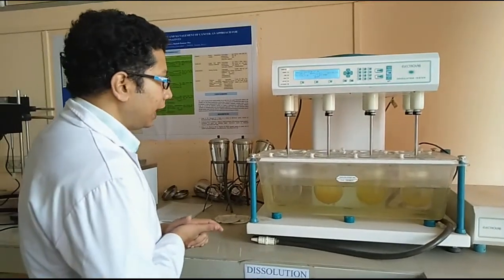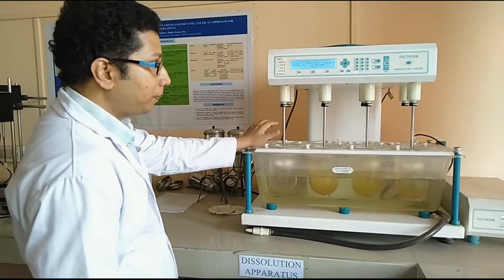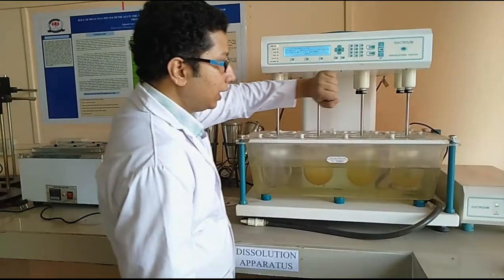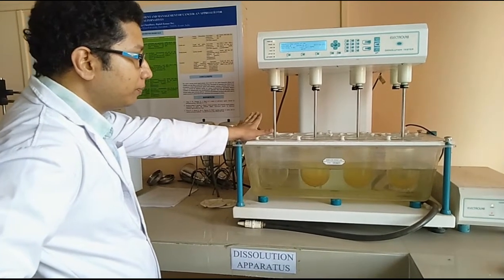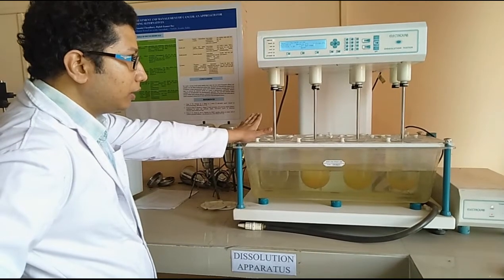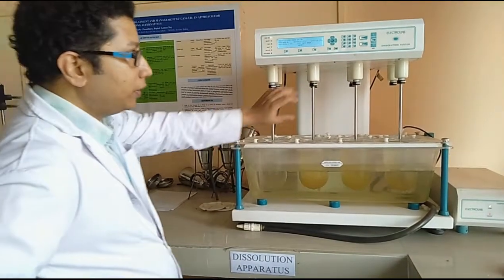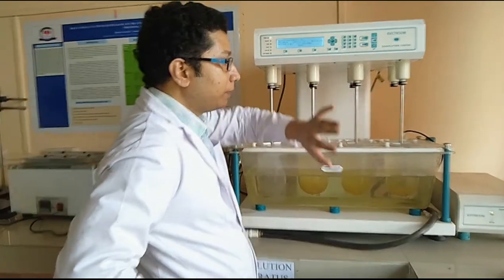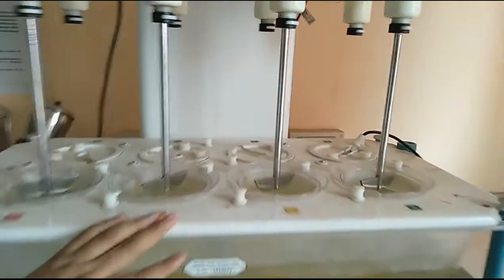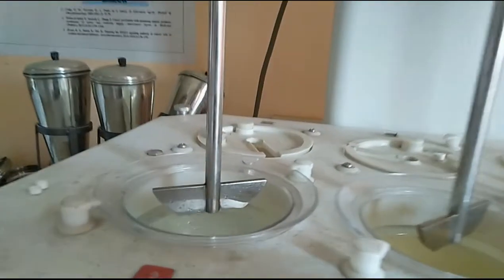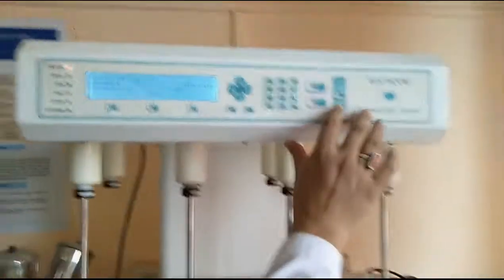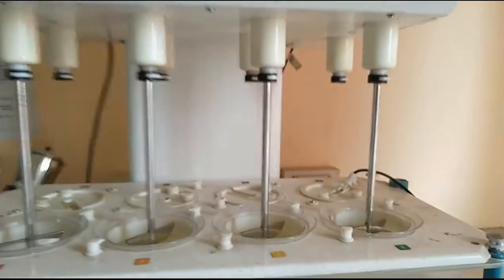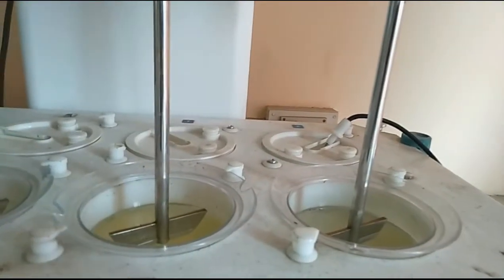Now, as I have already selected the paddle type apparatus, I can show you by raising the panel. You can see we have used the paddle type apparatus for this particular study. However, we can also use the basket type apparatus for performing this study. Now, as you can see, we have attached the paddle nicely, and now we are moving the paddle down so that we can initiate the process.